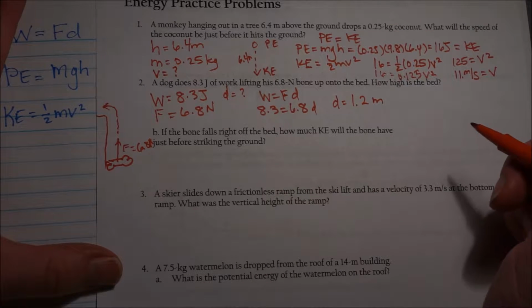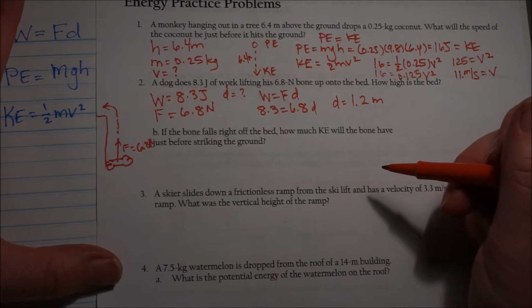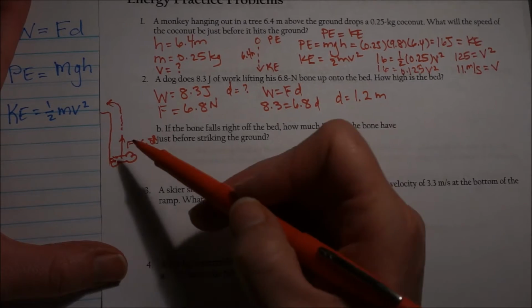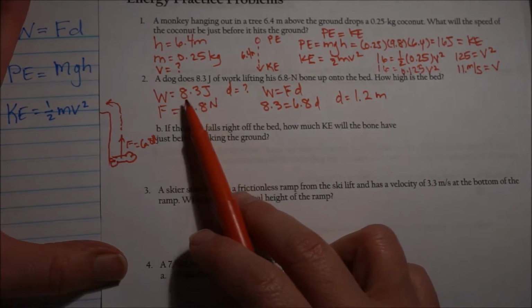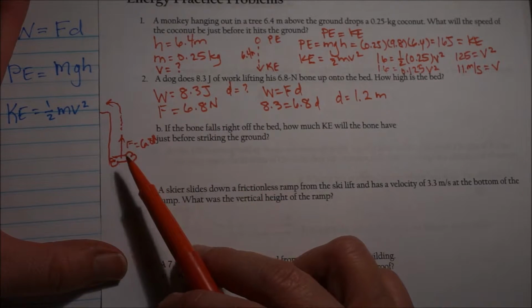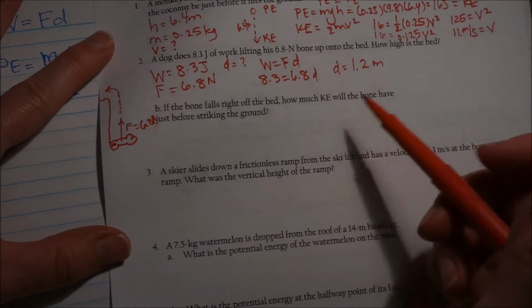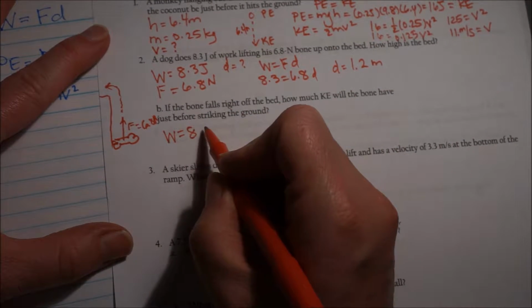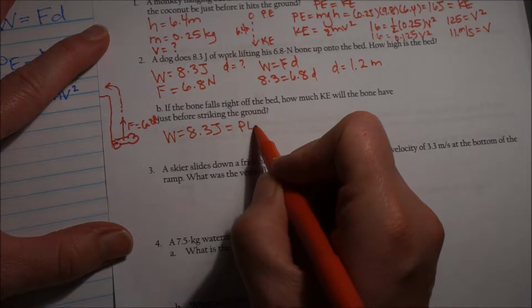The second question for number 2 is, if the bone falls off the bed, how much kinetic energy will the bone have just before striking the ground? When the dog lifts the bone up onto the bed and does 8.3 joules of work, he gives that bone 8.3 joules of potential energy. So if the work equals 8.3 joules, then so does the potential energy.